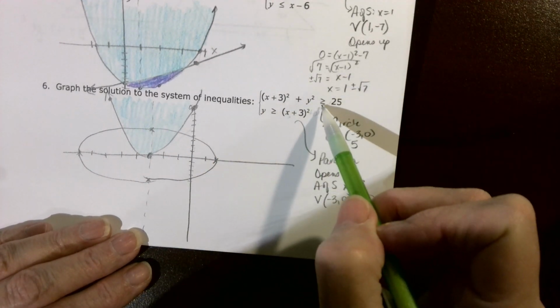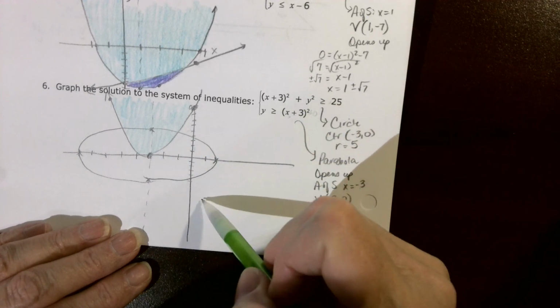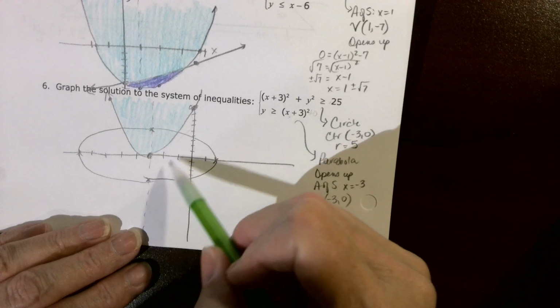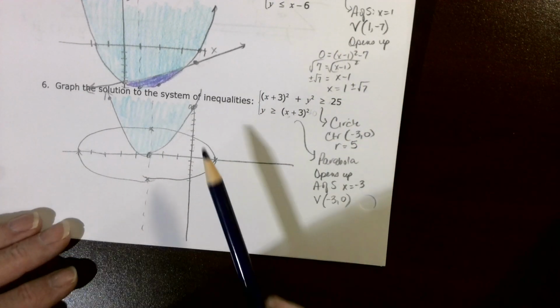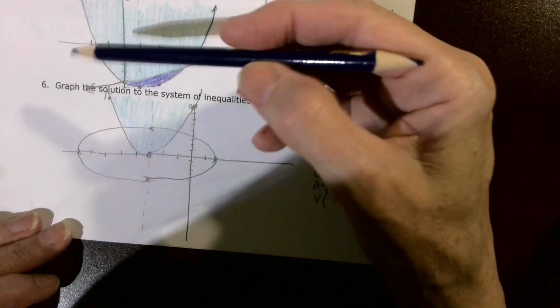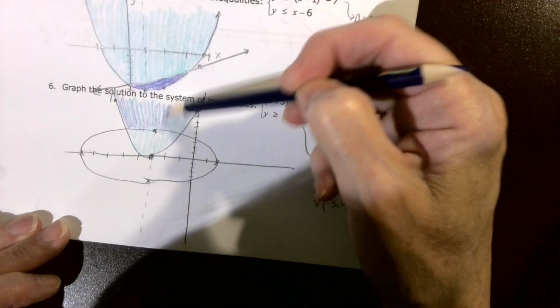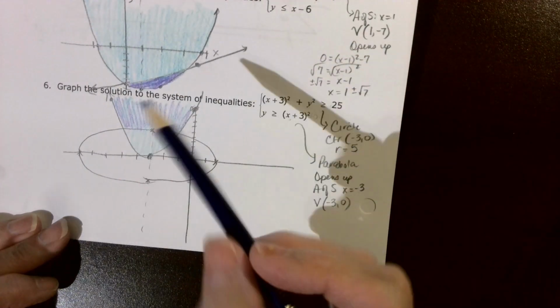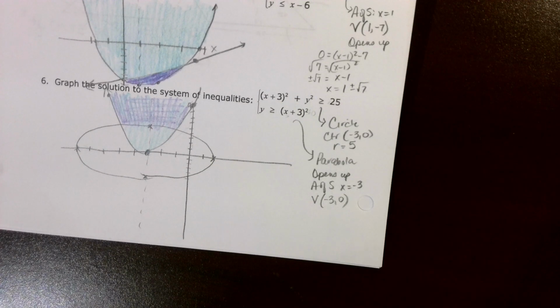And this says greater than. Okay, so the numbers greater than would be on the outside of this. Numbers less than would be in the interior of it. So the area, if I shaded all of this out here, where does it overlap here? It overlaps in this section right in here. Okay, so this becomes my answer. Okay, I hope that's helpful.